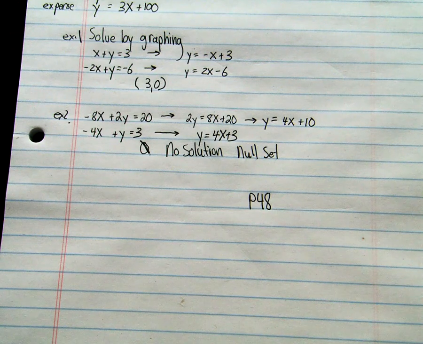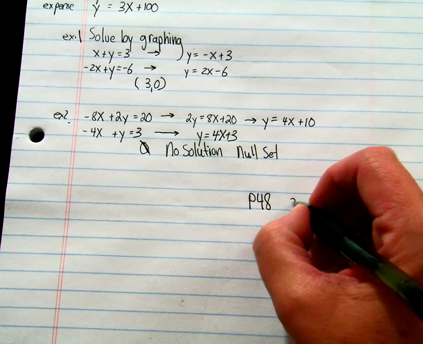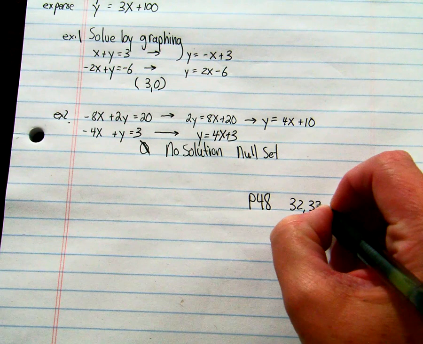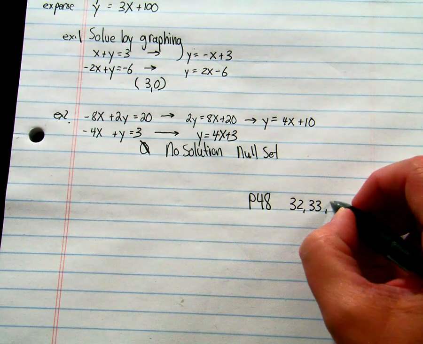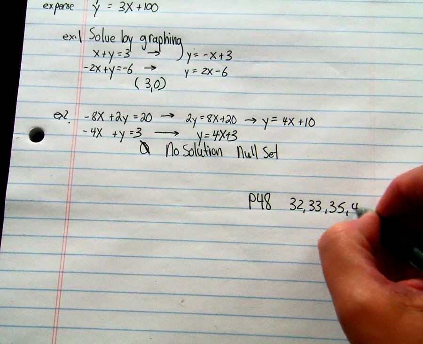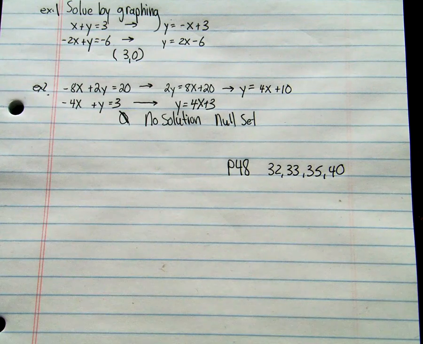I want you to do numbers 32, 33, 35, and 40. 32, 33, 35, and 40. Not P48, page 48. I'm sorry. Once I get past these beginning pages, I can start putting P. Forgive me, it's page 48.